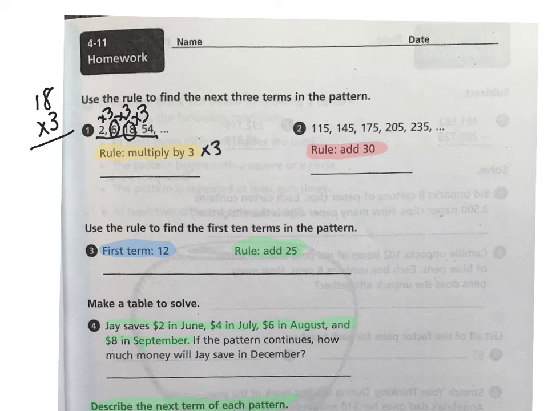You guys know how to do 2-digit times 1. 3 times 8 is 24. 3 times 1 is 3, plus 2 is 5. So it's 54. Okay, so that's this number. Now you need to take 54 times 3.